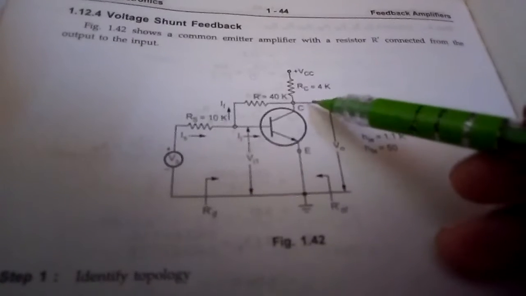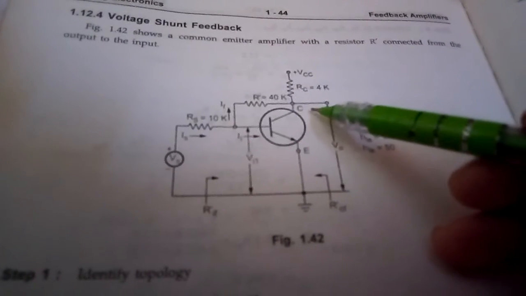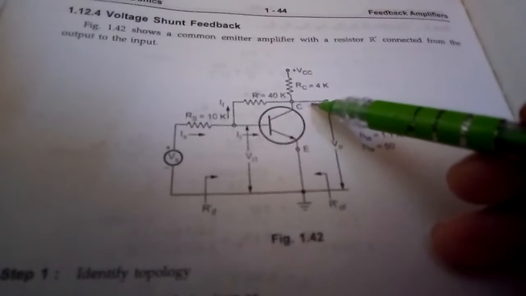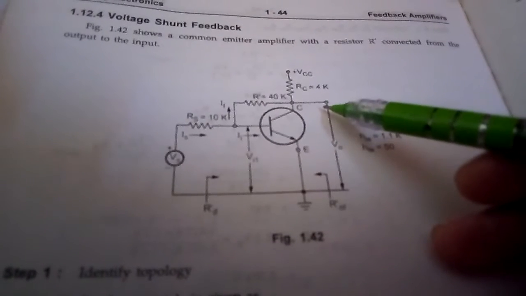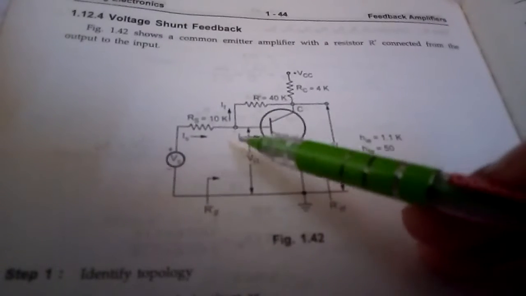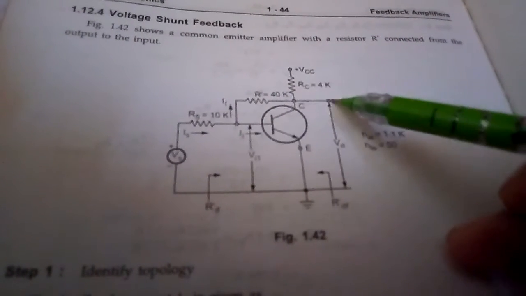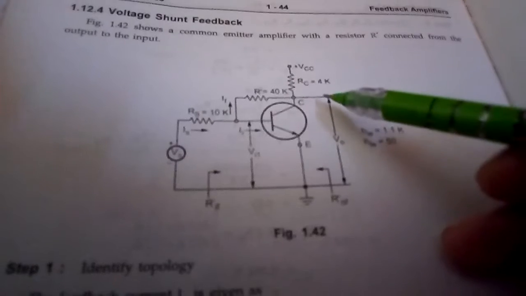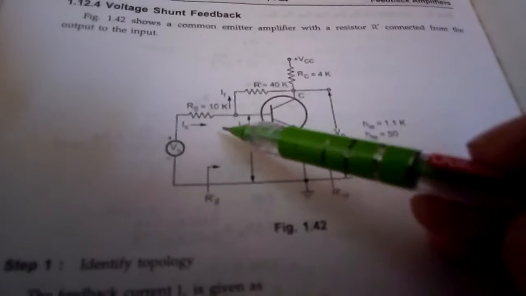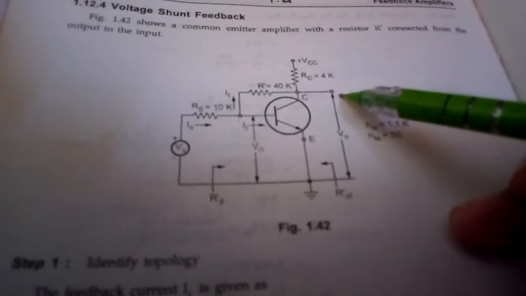Because if we make I0 0, then basically this feedback is appearing from input to output because of this voltage. So making this voltage 0 is directly affecting the feedback. Okay, that's why this is voltage sampling.